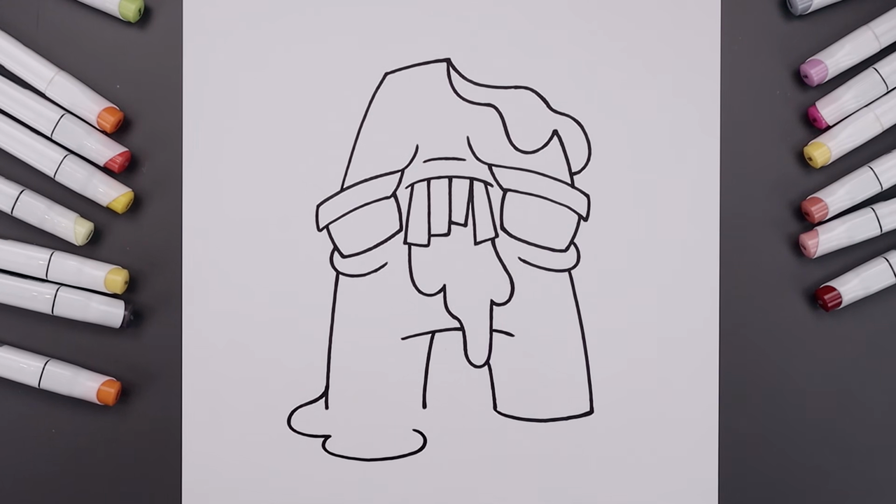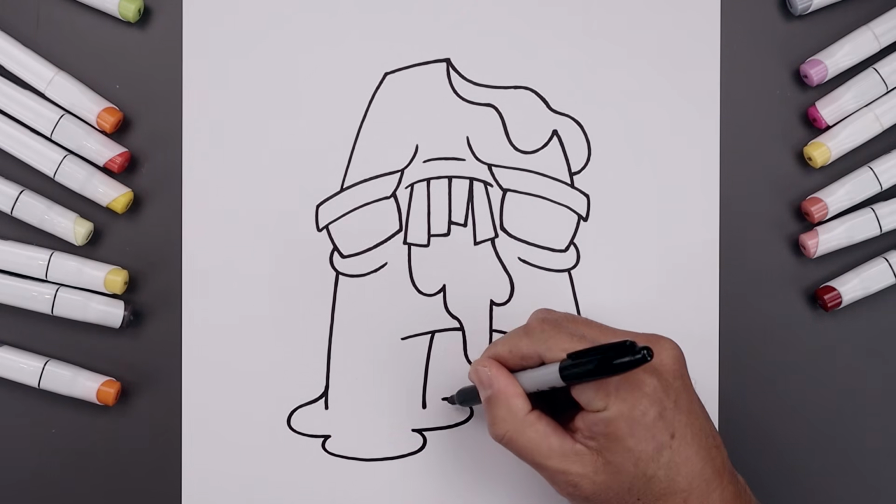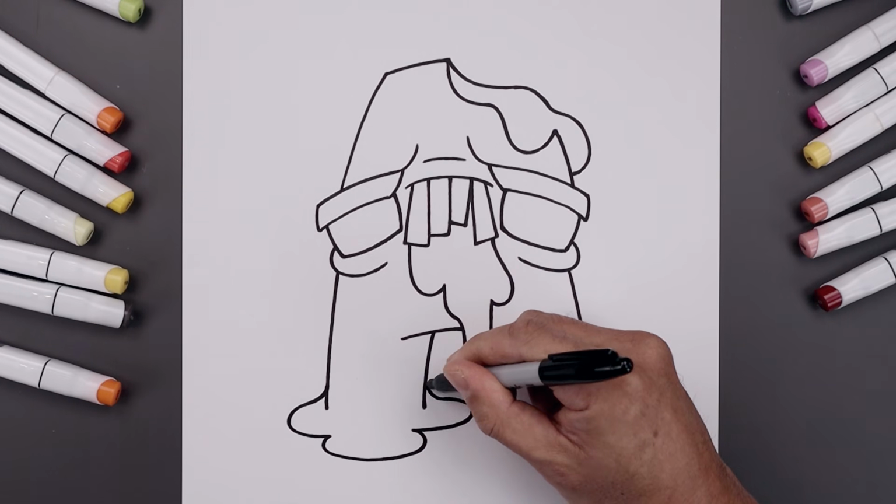Now I'm going to tuck this up on the inside on the left. Go out, pull this in. Now let's bend that back up towards the inside.